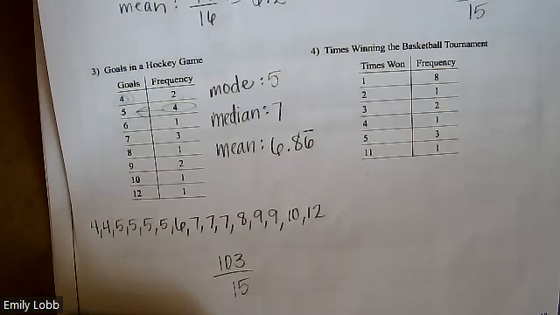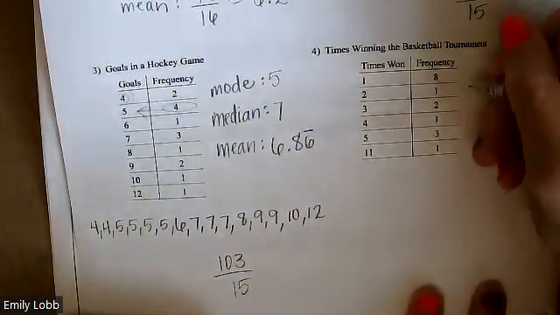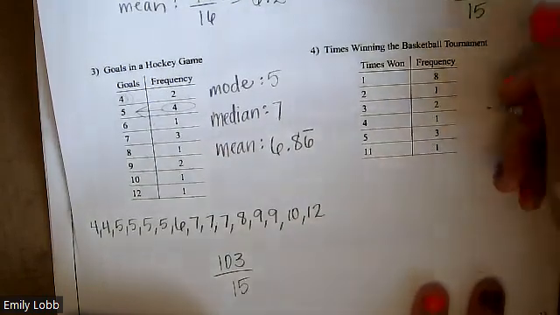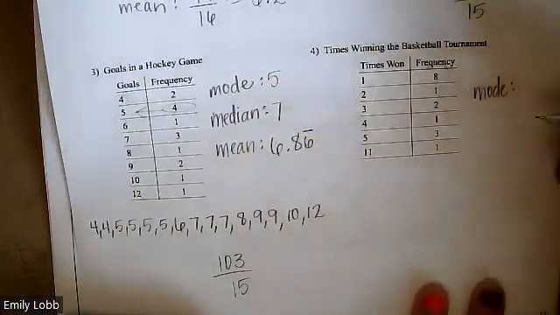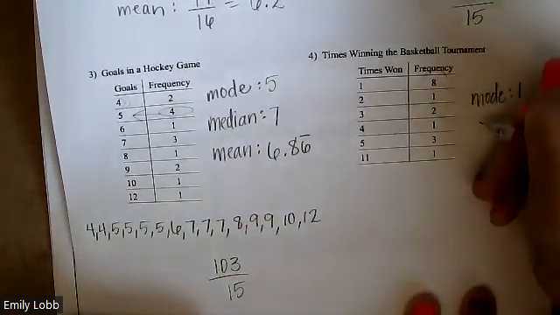All right. 4, we're doing the same way. I might take a shortcut here. What occurs the most? Well, 8 is the most something occurs, and that data value is 1.